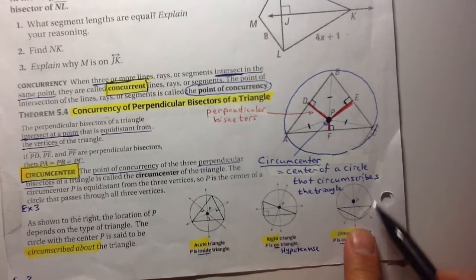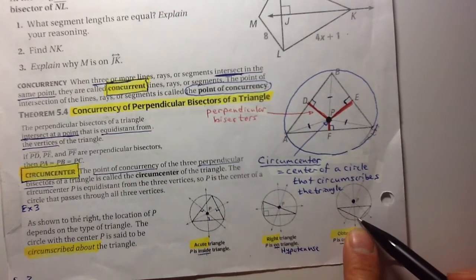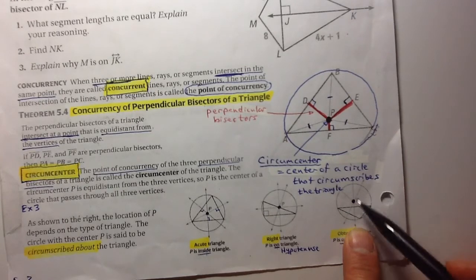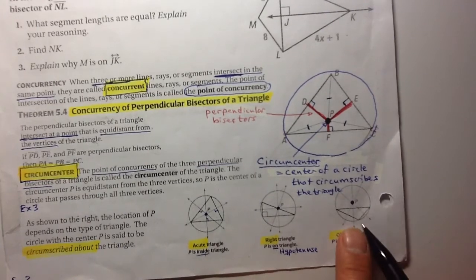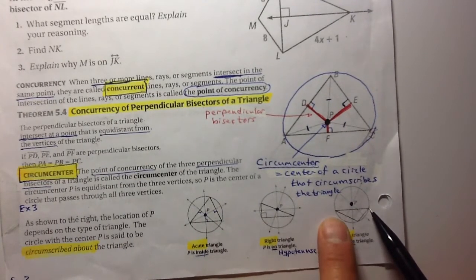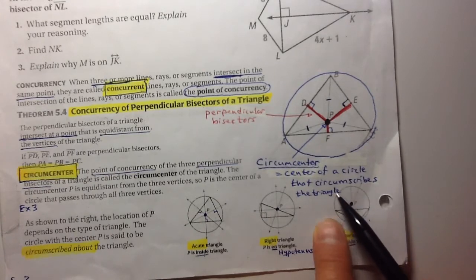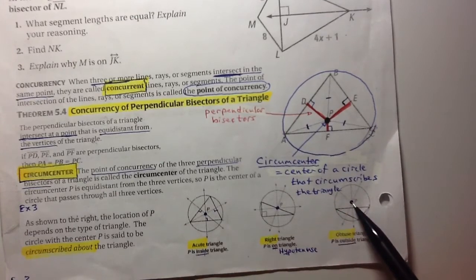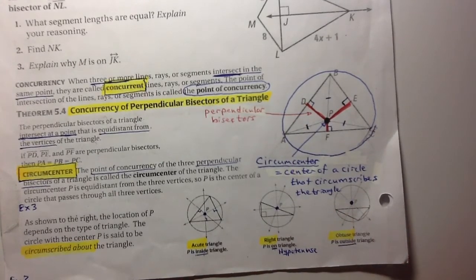Very interesting. And when you have an obtuse triangle, so this angle is greater than 90 and less than 180, then your circumcenter is outside, because in order to get a circle going through each of these three vertices, the circle has to come up way above here, so it draws your center outside of that triangle. Isn't that amazing? I know you're just thrilled by that.